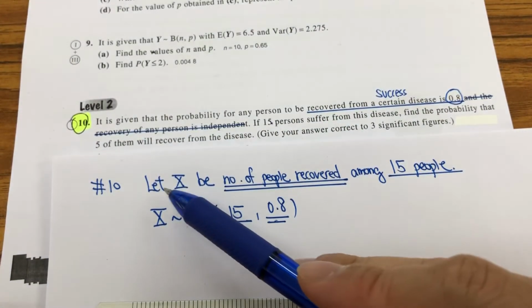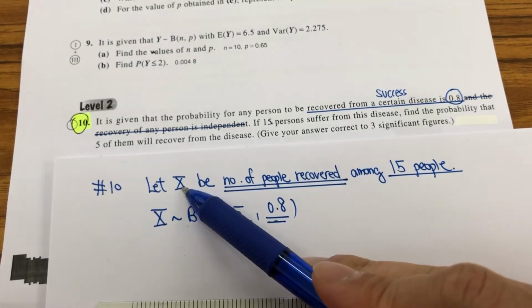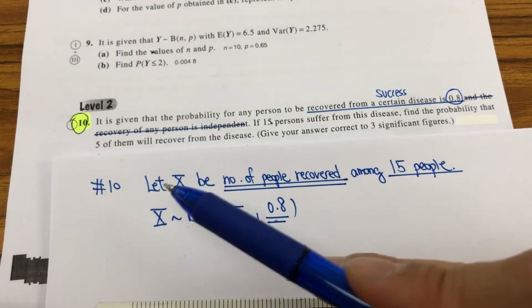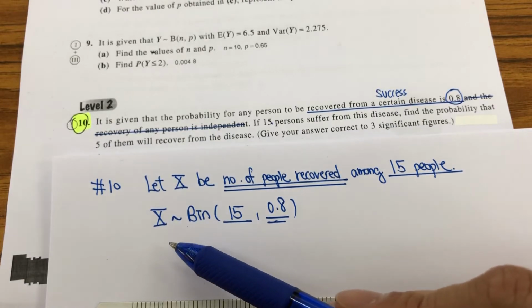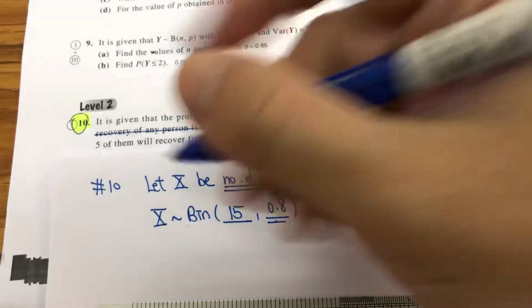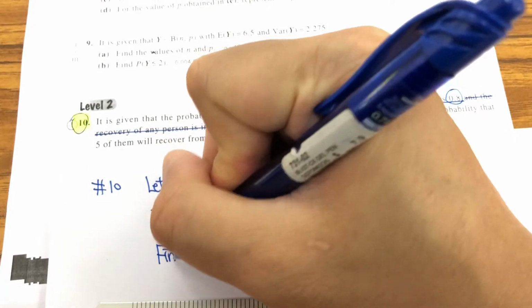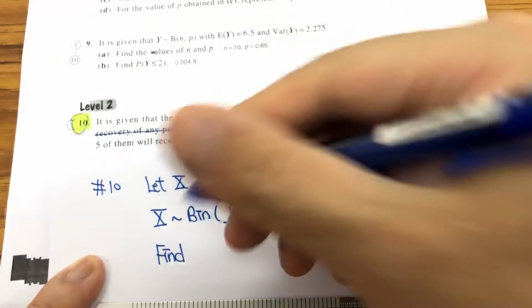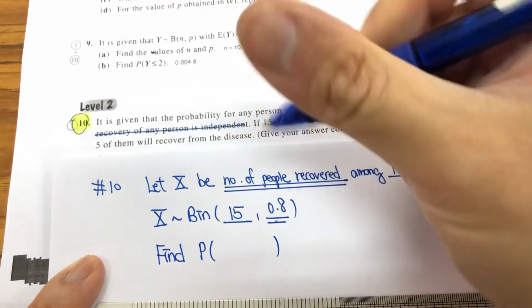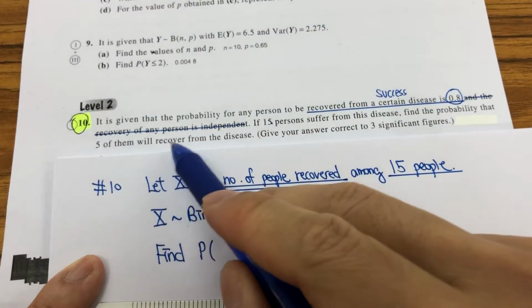The first step, you define what X means. The second step, you have to tell people what kind of distribution it follows. And then the last step, what exactly are we looking for? We are looking for the probability that 5 of them will recover.